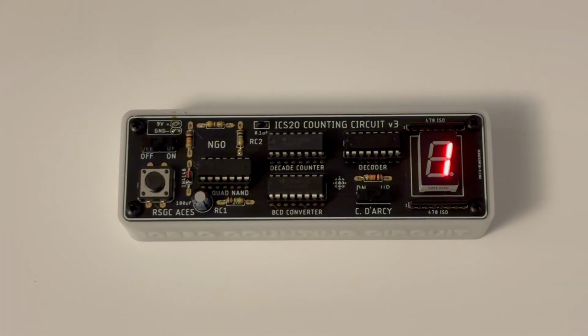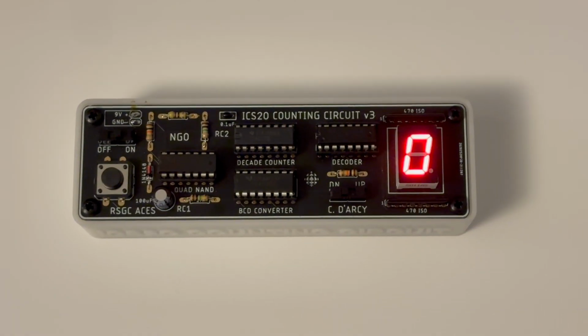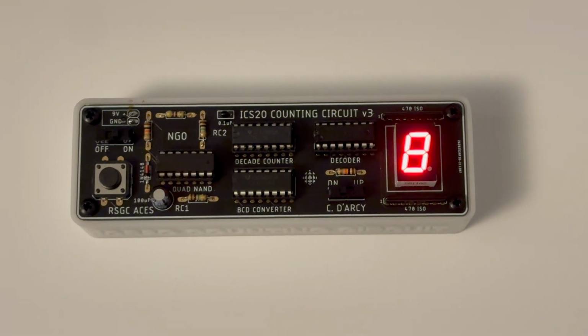My name is Holhake, and welcome to my final project, a counting circuit. Here, seen is the final PCB device counting up, and in this next clip, it will be counting down.